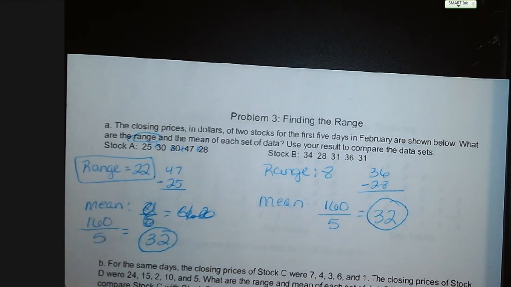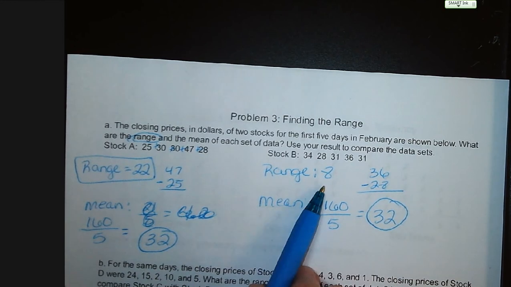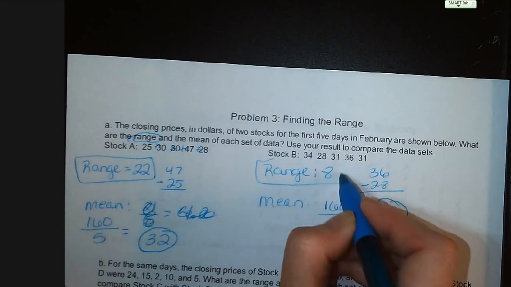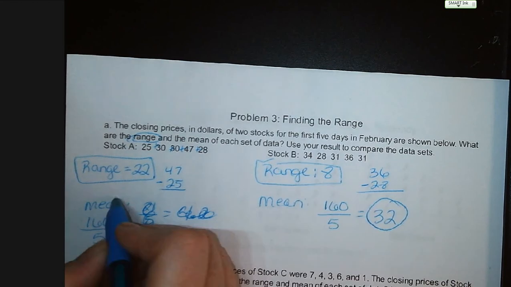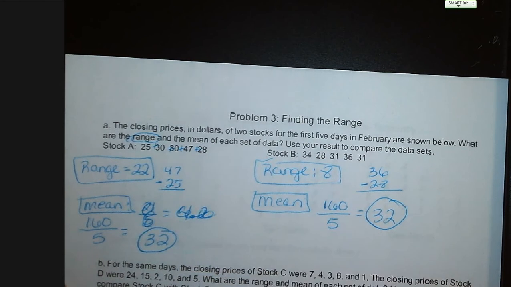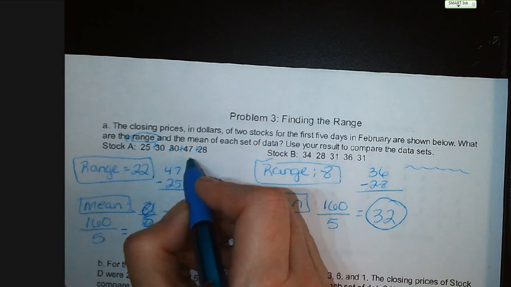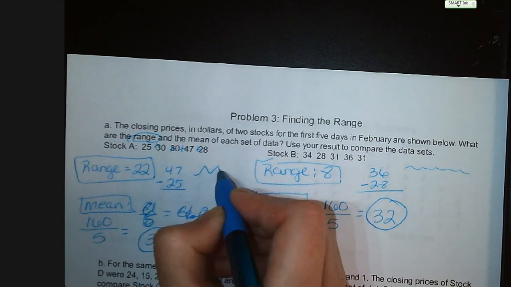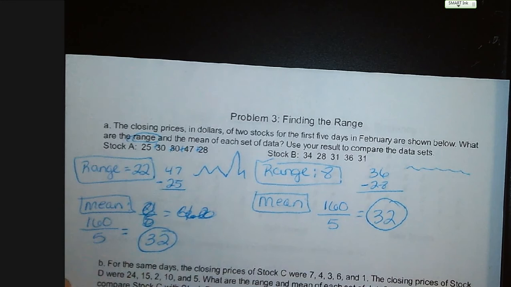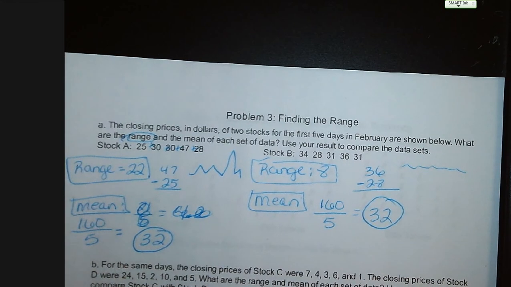So what can we conclude from this? Well, they have the same average. The same average price of that stock over the course of the week was $32. However, stock B was much less volatile. So if you're looking for something more consistent that's going to make you money over time, stock B would be your choice. Now, if you could somehow play the ups and downs of stock A, you could potentially make a lot of money. You could also potentially lose a lot of money.